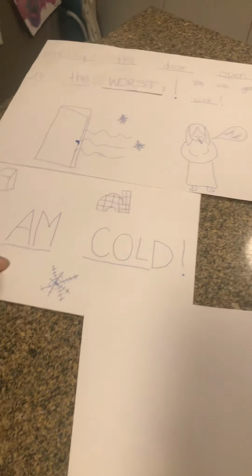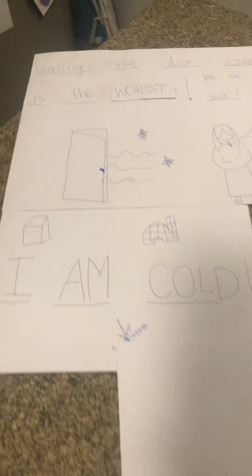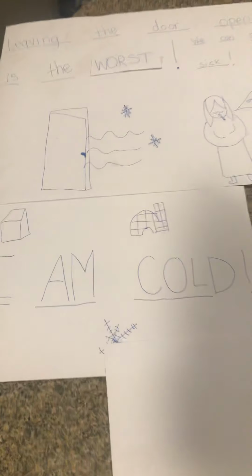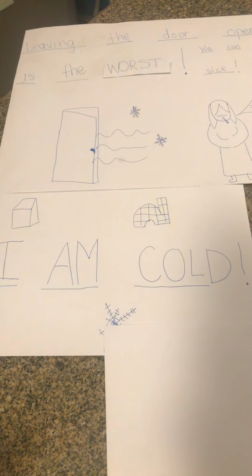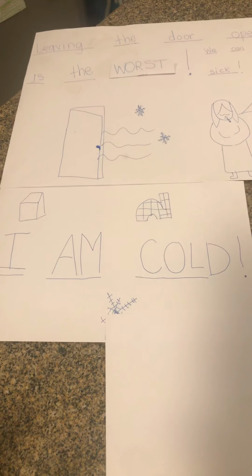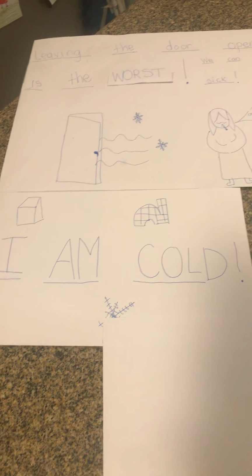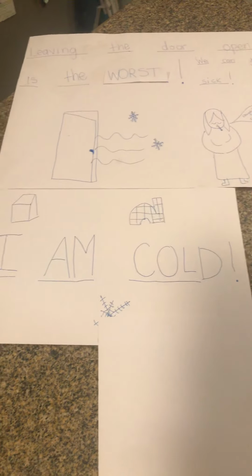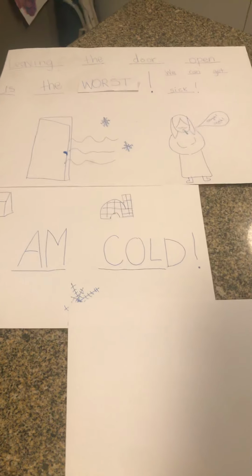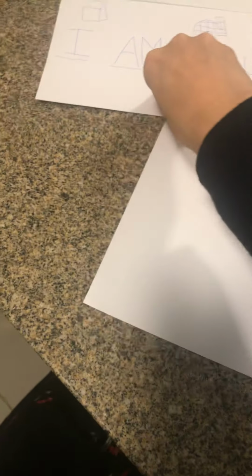Now, what kind of how-to would be helpful if my problem is that people are leaving the door open and we're cold? I'm thinking the best kind of how-to would be how to make sure that door stays closed, right? How to keep the door closed, or how to stay warm in our house. So I'm going to make a very quick how-to. Now remember, like I mentioned earlier, this isn't going to be a whole book of how-tos because this is a poster and we want people to be able to stand in front of the poster and read it without it taking too long. This isn't a book.